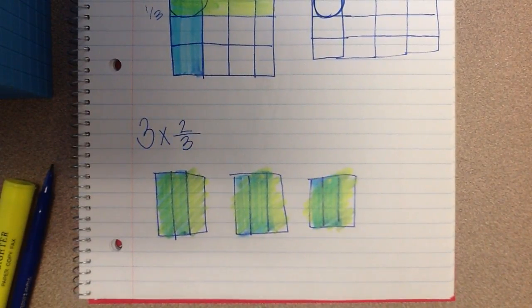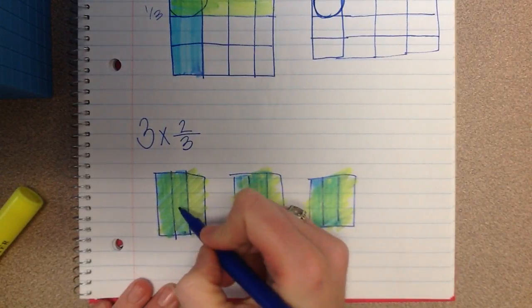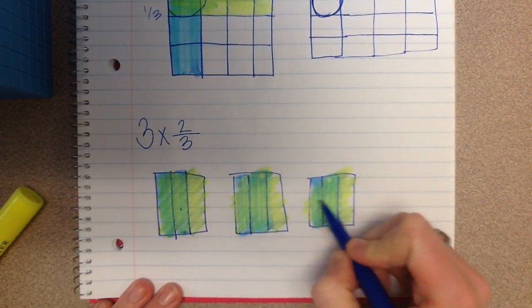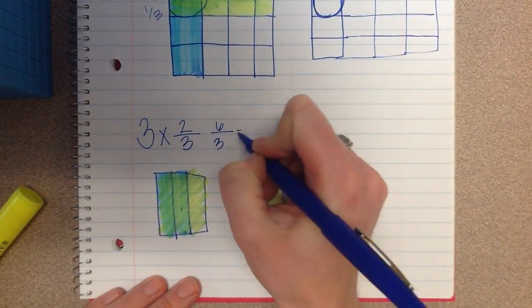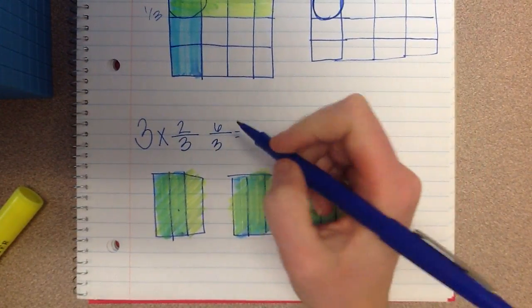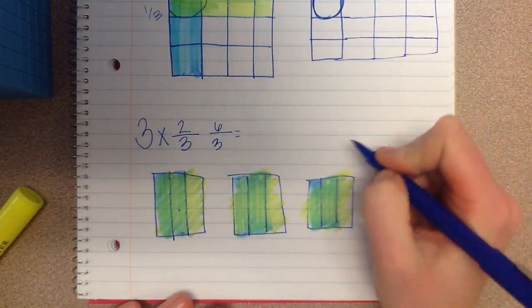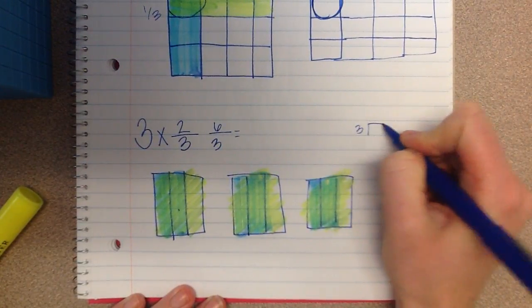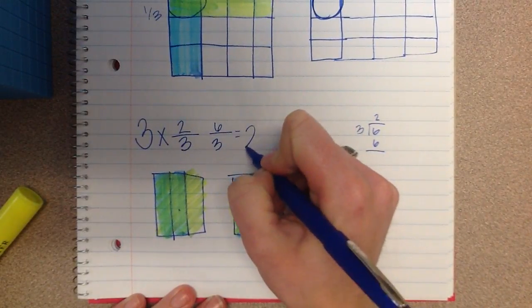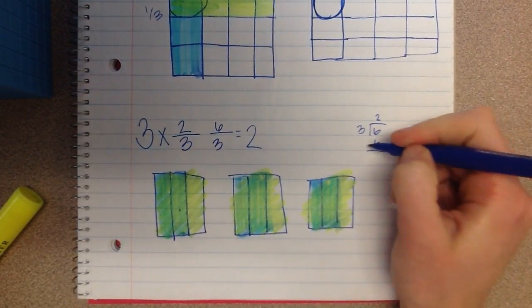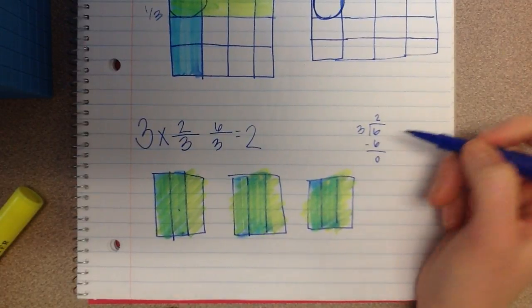And when we look at what's overlapping, 1, 2, 3, 4, 5, 6. I have 6, and they're all broken into thirds. And if I simplify that out, let's see, I could do this here, 3 into 6 equals 2. So this becomes 2, okay, when I simplified it.